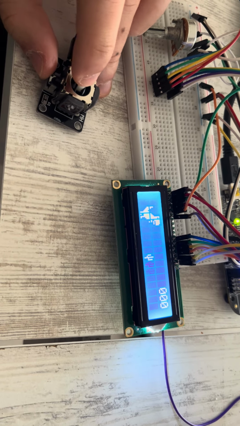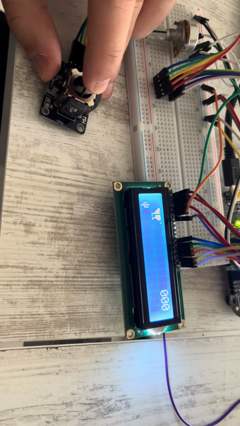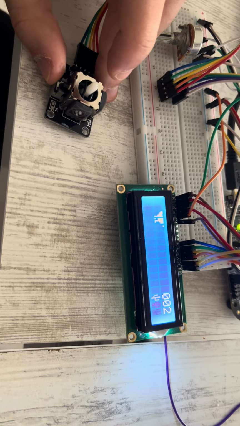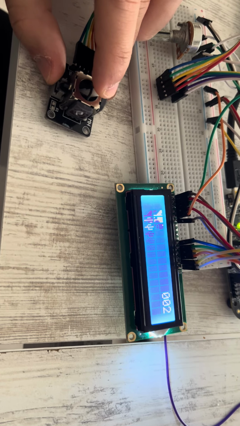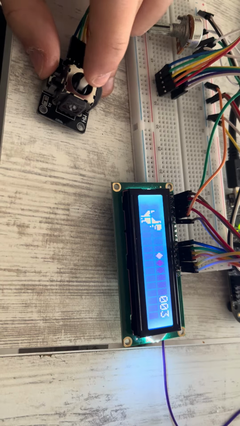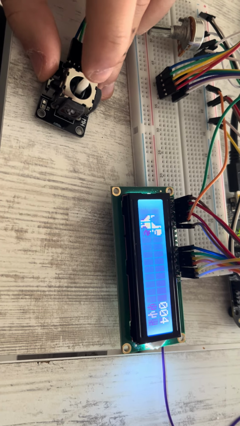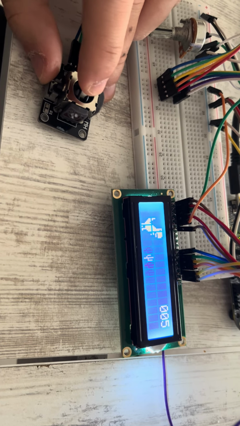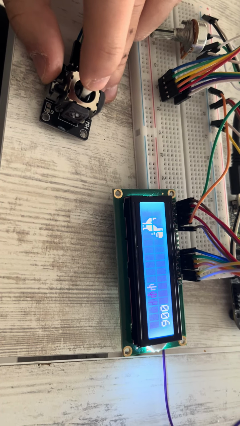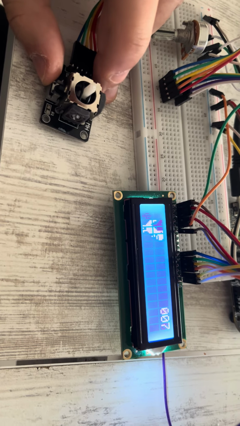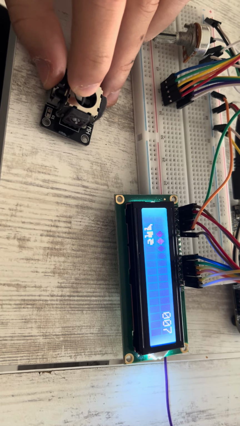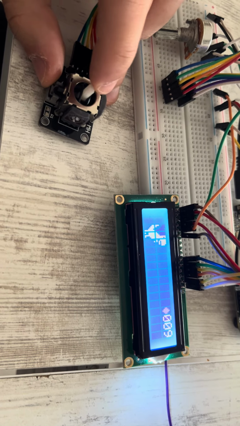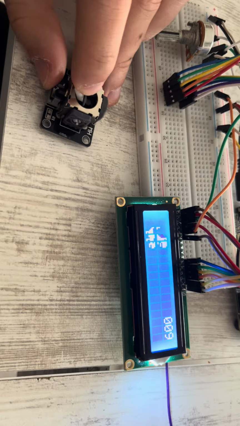So as you can see, there's a dinosaur, and when I move the switch up, the dinosaur jumps, and when I again move the switch up, the dinosaur jumps. Okay, and with each and every success, the game speeds up to make it harder. Obstacles can appear randomly, whether at the first row of the LCD or the second row, the bottom row of the LCD.